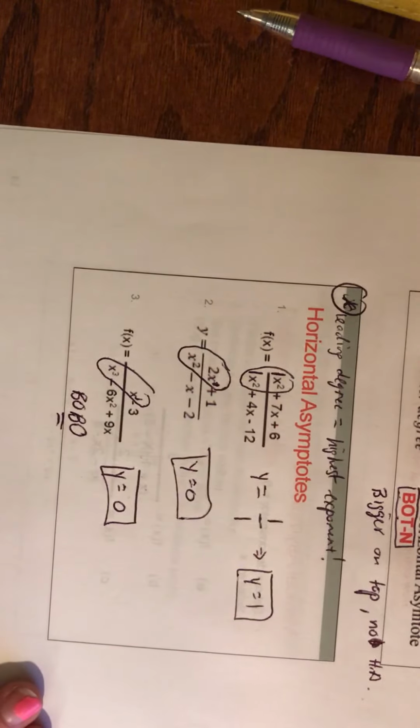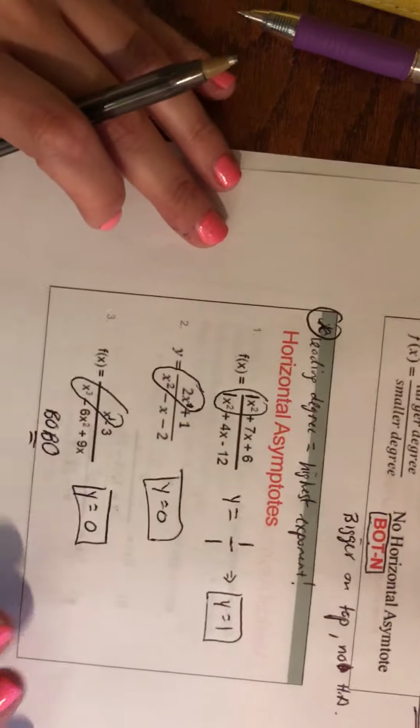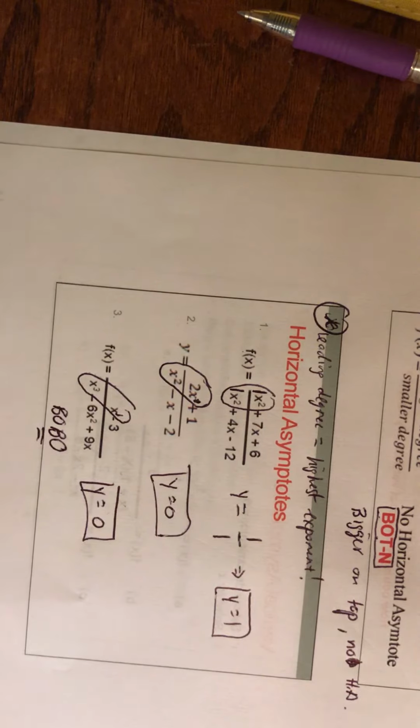Alrighty, so that's horizontal asymptotes. We're going to take a look at two more. If you want to take a break, I think that's a good idea. Maybe check out some horizontal asymptote problems.